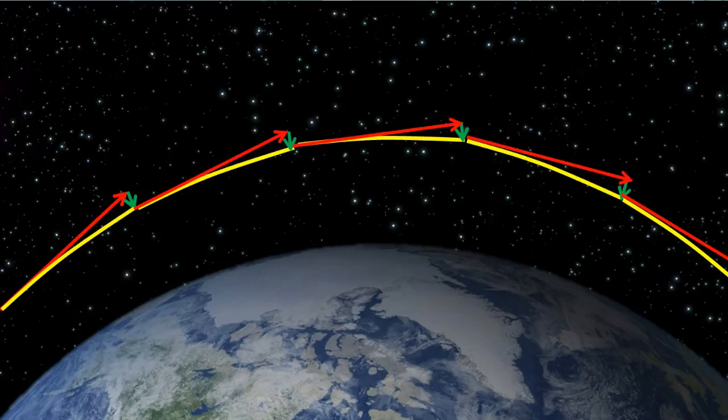Things like satellites, space shuttles, and space stations are in orbit because they are in constant free fall. They move just fast enough that as they fall, they keep missing the Earth. They're in a centripetal motion around the Earth. This force is caused by gravity.